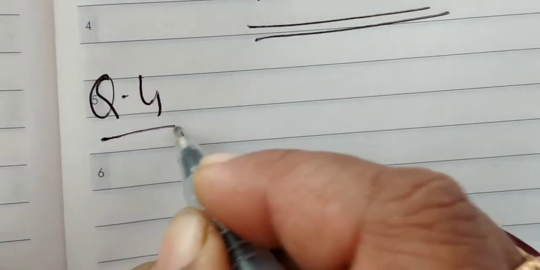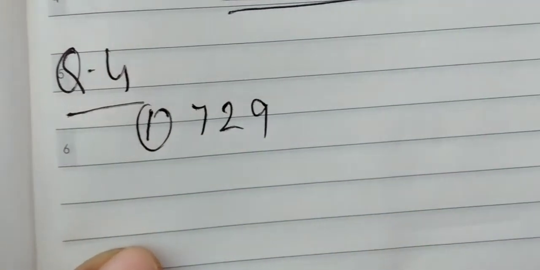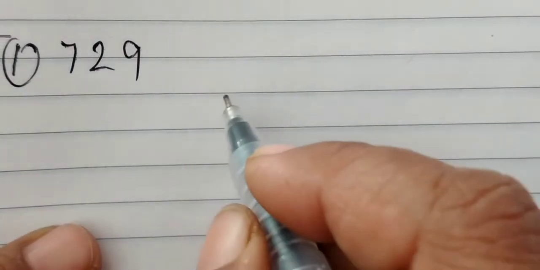Now we go for the fourth question, where you have to find the square root using prime factorization. Okay, I am not writing the question statement, I am just directly writing the number which is given, 729. Now what we are going to do is factorize this.